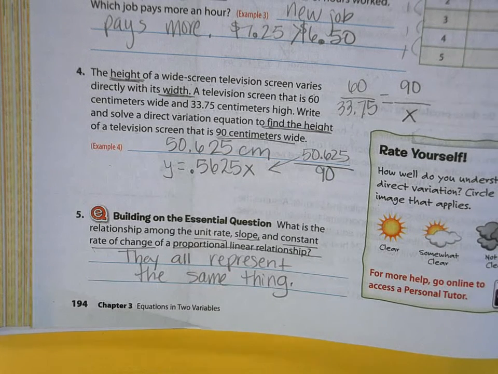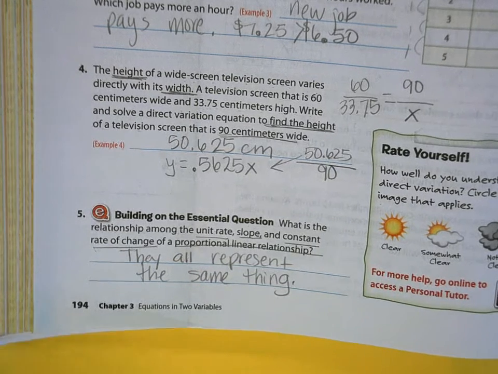Okay, raise your hand if you're clear. You circled clear. Raise your hand if you circled somewhat clear. And then raise your hand if you're not so clear. Not so clear. Okay, so most people are in the somewhat clear, which is pretty good because I just introduced it to you, right? So we should practice some more so that we get to the clear, sunshiny day, right?